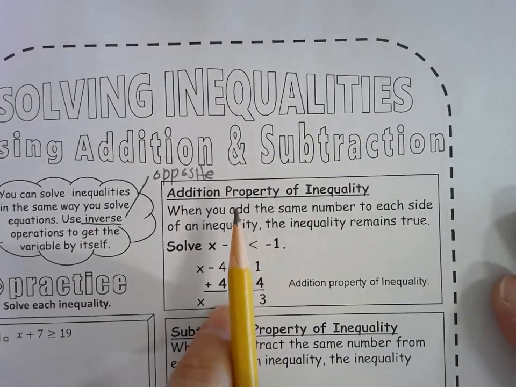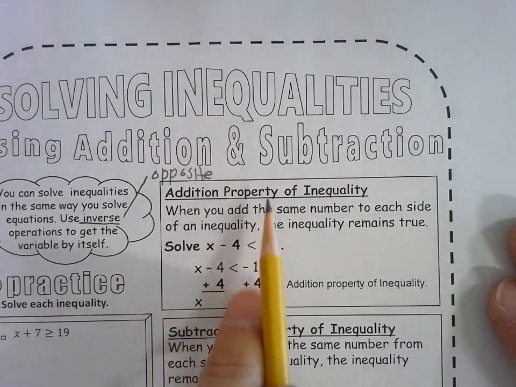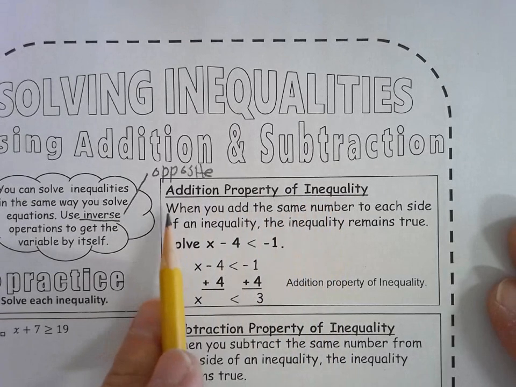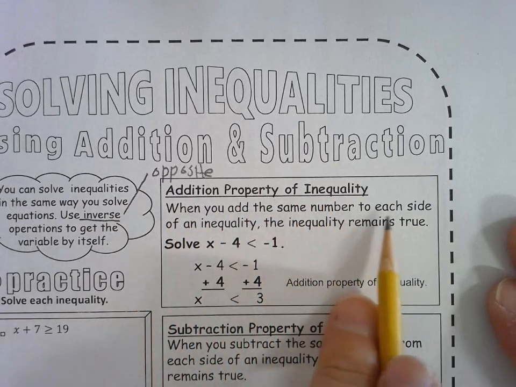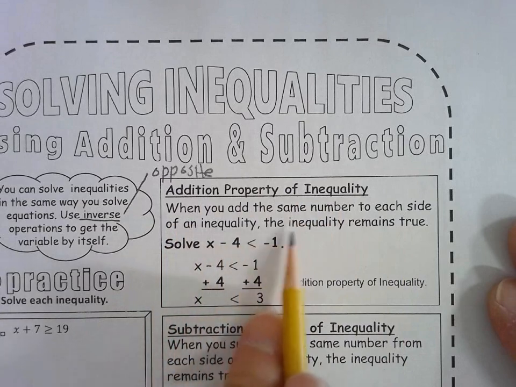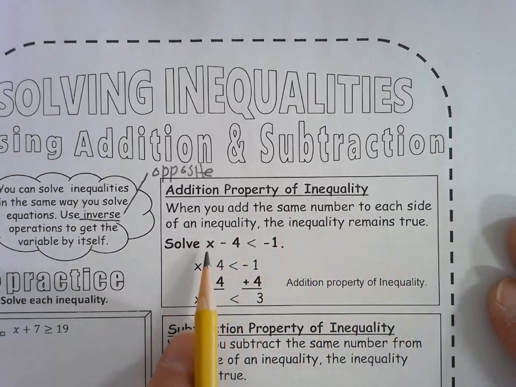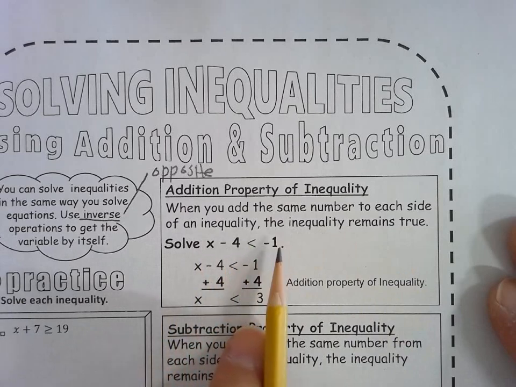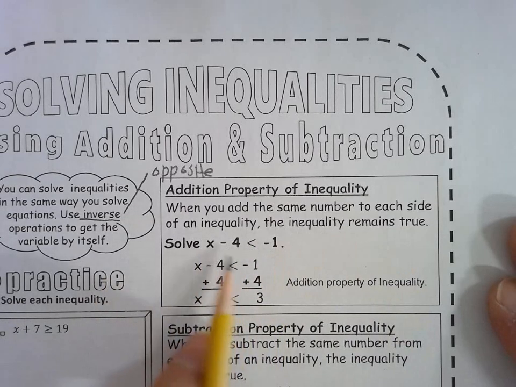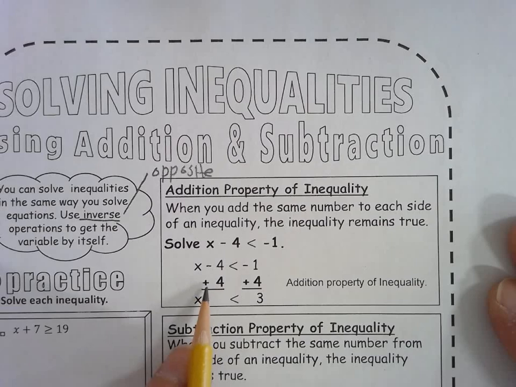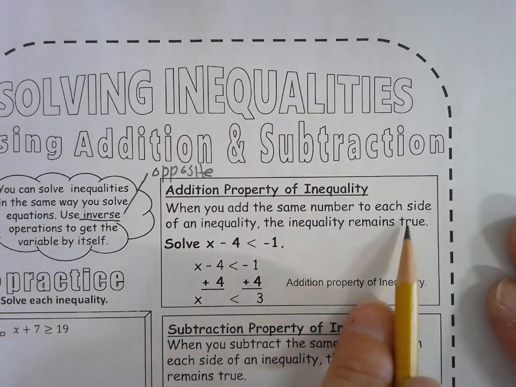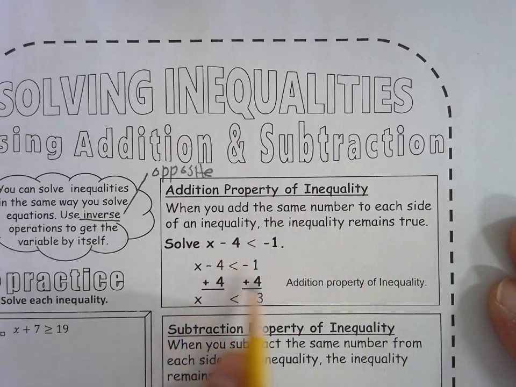So the addition property of inequality. When you add the same number to each side of an inequality, the inequality remains true. Okay, so if you were going to solve x minus 4 is less than negative 1, if you do plus 4 and plus 4, the inequality remains true because you're doing the same thing to both sides. So these two sides balance out.